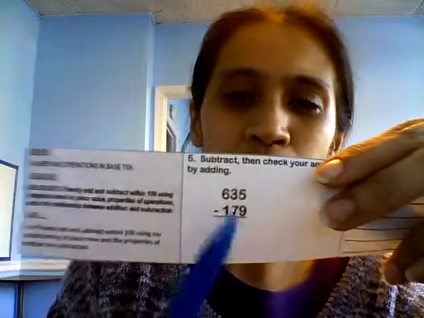So we see 5, take away 9. Let me see 5. Can you take 9 away from that? No, it's not enough. So what do you have to do? Borrow from the neighbor next door. So what number's next door? What's the neighbor? Number 3. So number 5 says to number 3, number 3, can I borrow?